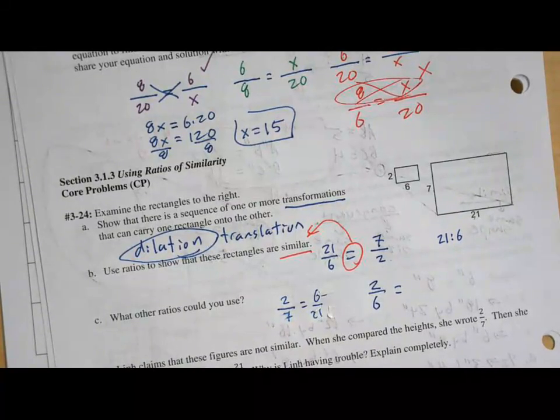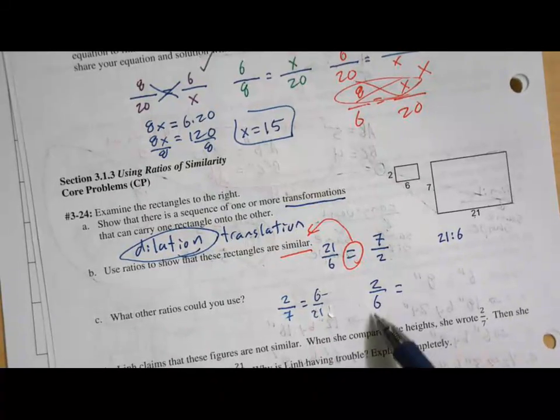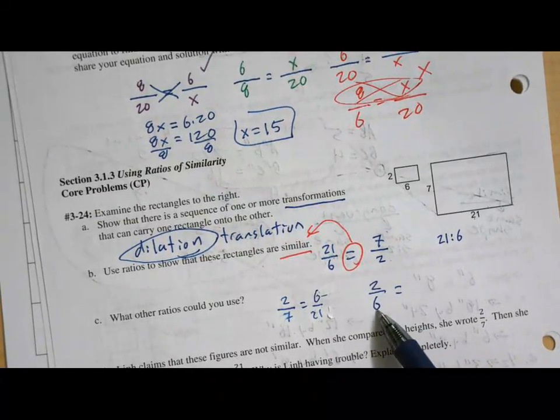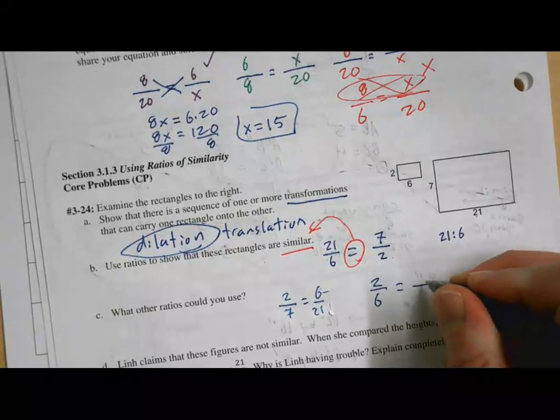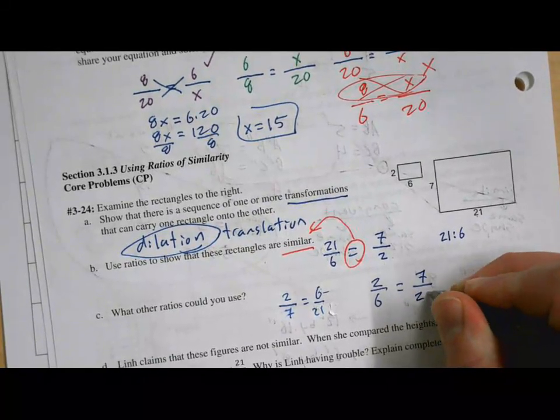Could you set me up another ratio that would be consistent with the way that I set that ratio up? On this ratio, I picked 2 sides from the same shape, and I did the smaller one on the top and the bigger one on the bottom. What would you do over here to make it consistent? 7 over 21.